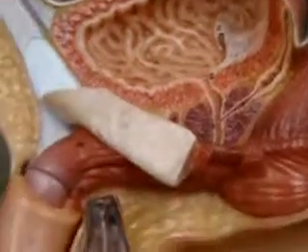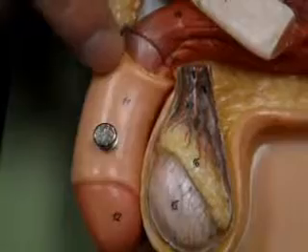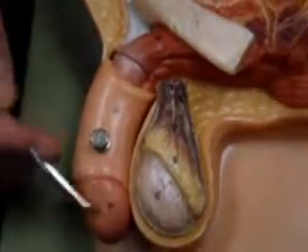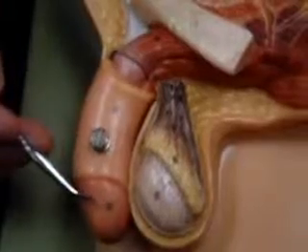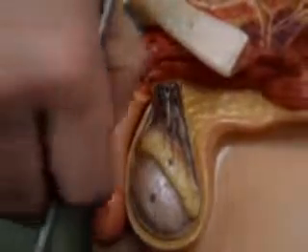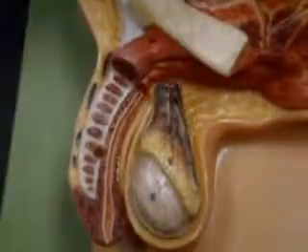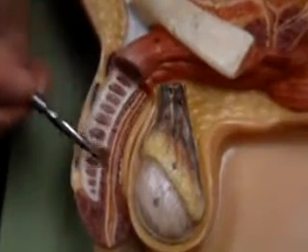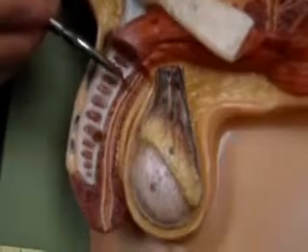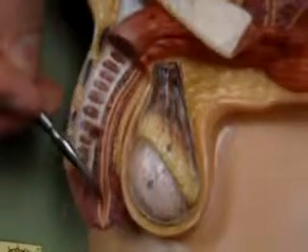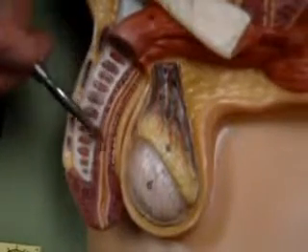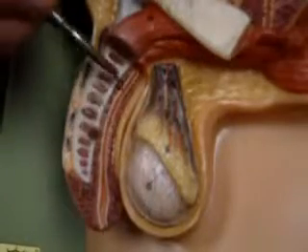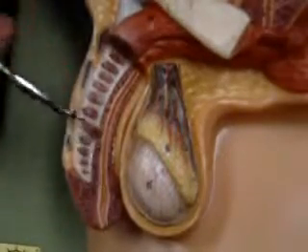Looking at the penis now, this whole structure is the penis. The enlarged tip of the penis is called the glans. So that is the glans. Now to see the rest of this, we need to take off the cap of the penis. The tube going down through the middle of the penis there is the spongy urethra. So that is the spongy urethra right there.